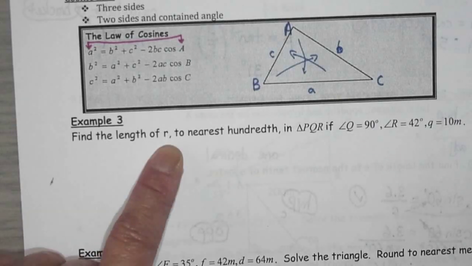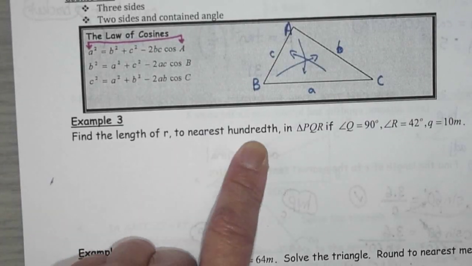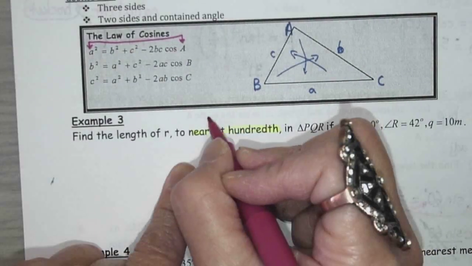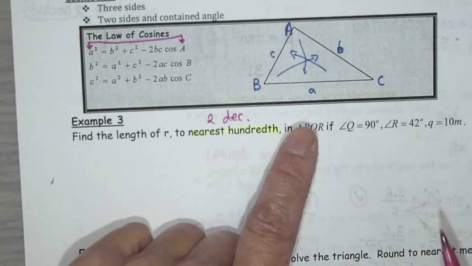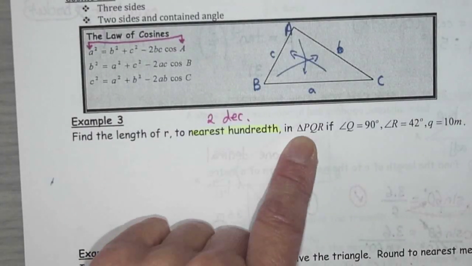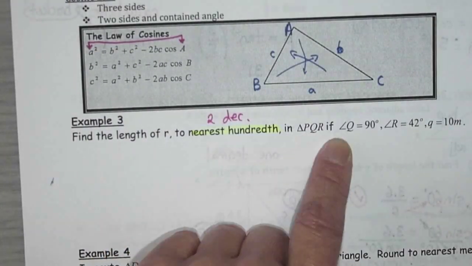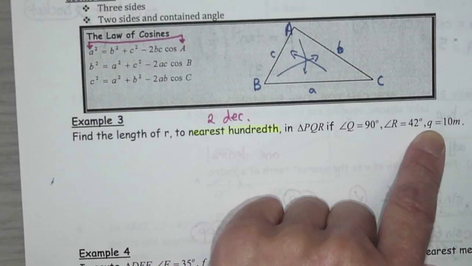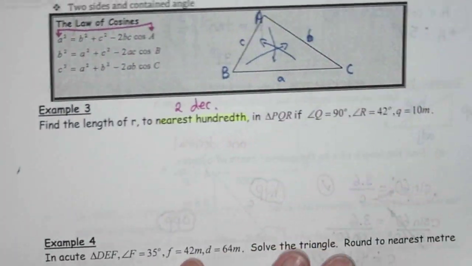Okay. Find the length of R to the nearest hundredth. I'm going to highlight that. Hundredth is 2, right? 2 decimals. So stop me if I'm wrong. 2 decimals, right? This time. In the triangle PQR, so that symbol there is triangle or delta, but it's triangle in this case. Angle Q is 90. Angle R is 42, and q is 10 meters.